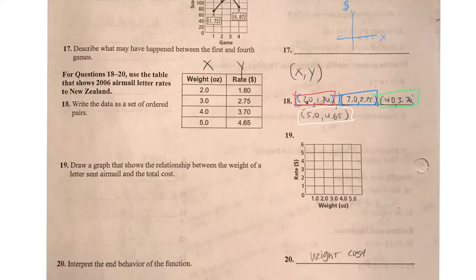So the red dot is 2 comma 1.80. Remember, it's 2 first, and then 1.80, right around there. The blue point, 3.0 comma 2.75, right around there. The green point is 4.0 comma 3.70, so that's going to be right here. And finally, the white point would be 5.0 comma 4.65, right around there. Okay, looks kind of straight, to be honest. Draw a graph that shows the relationship between the weight. Okay, we just did it. All right, there it is.